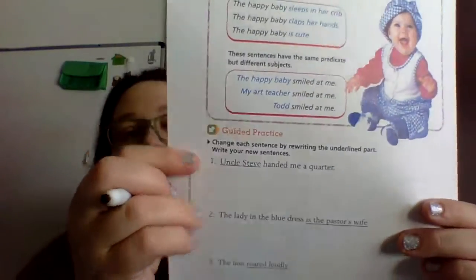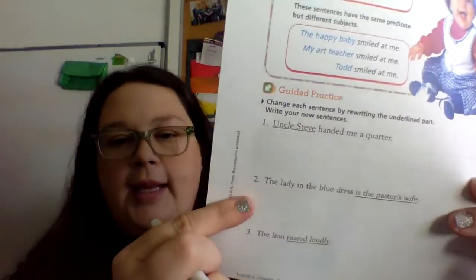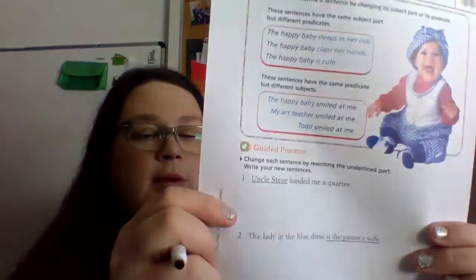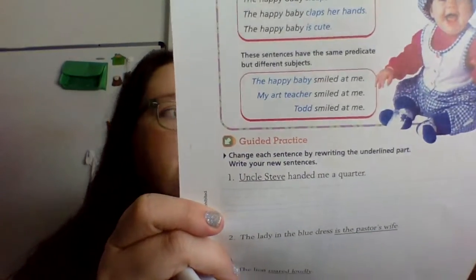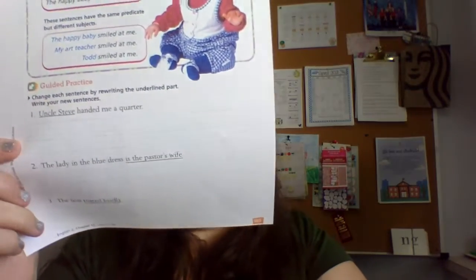So instead of Uncle Steve handed you a quarter, it's my sister handed me a quarter. So you're just going to change the underlined word in these ones right here. You're going to change the underlined word. Okay, so the lady in the blue dress is the pastor's wife. So instead of that, you would say the lady in the blue dress played the piano. The lady in the blue dress danced at the wedding.